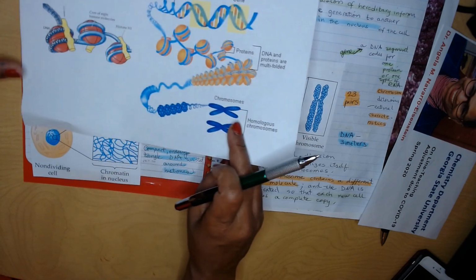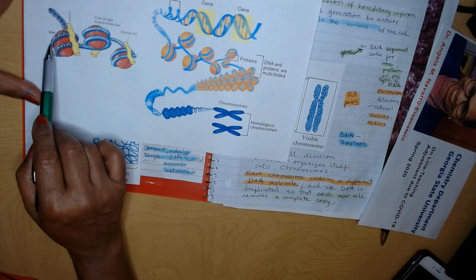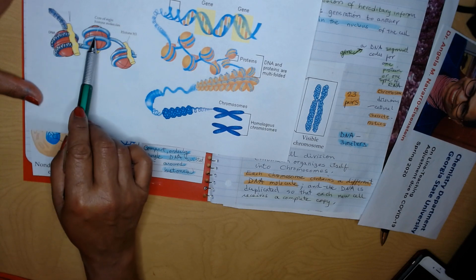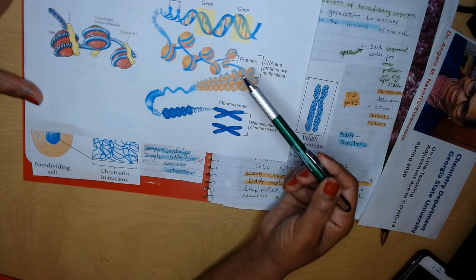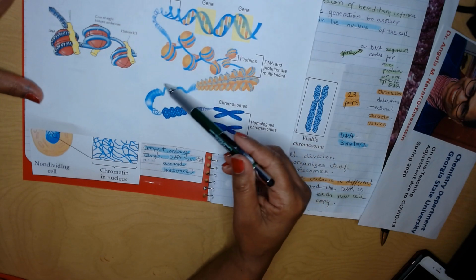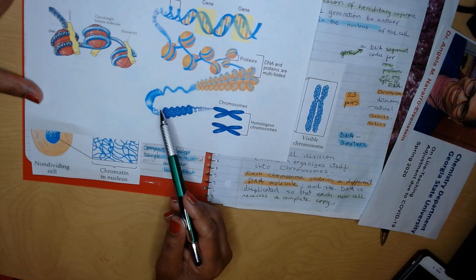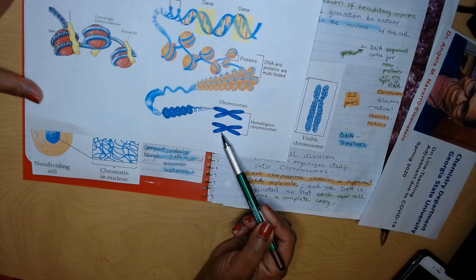I have this picture here to show you. We have molecules of DNA that are surrounded by histones, and histones are going to combine to make what is called the nucleosome. And the nucleosome is going to combine and wrap about to make what is called the chromatin. And chromatin is what is going to make what we know as chromosomes.